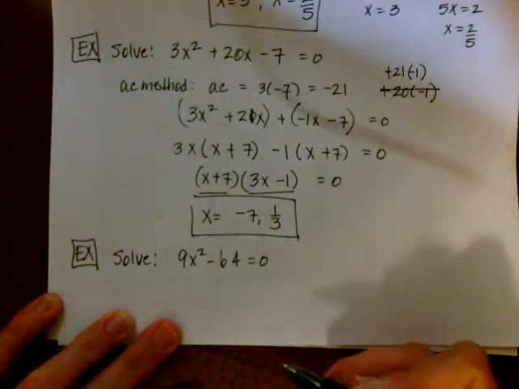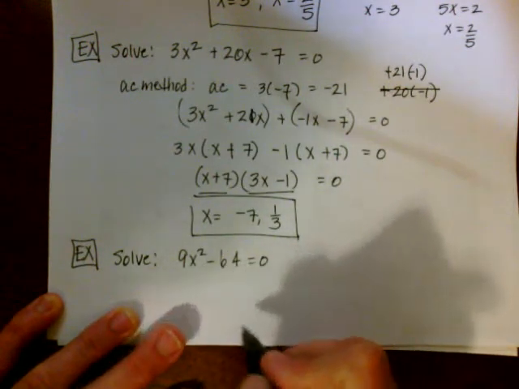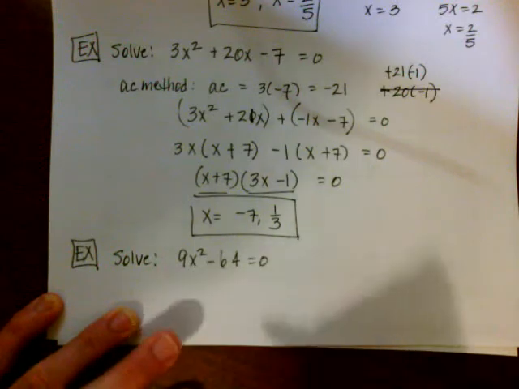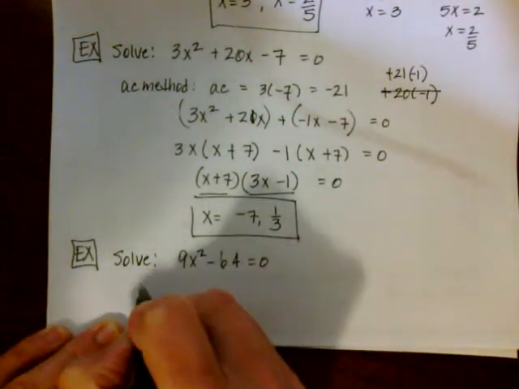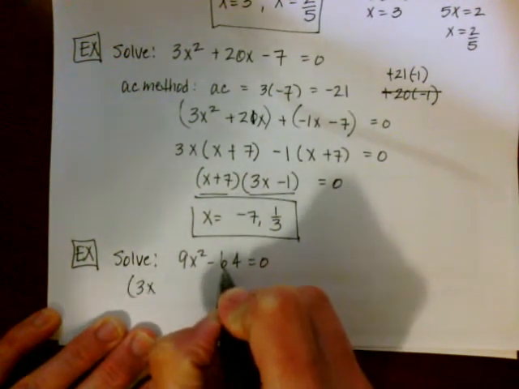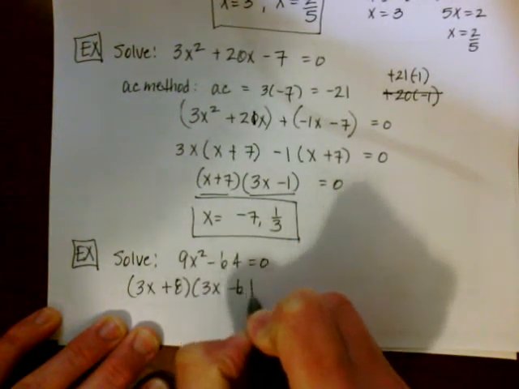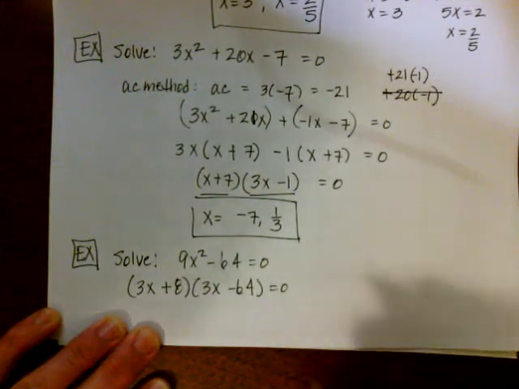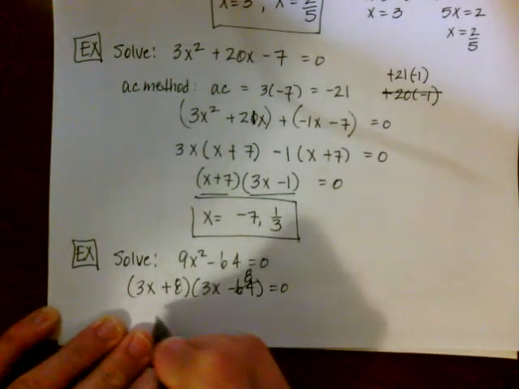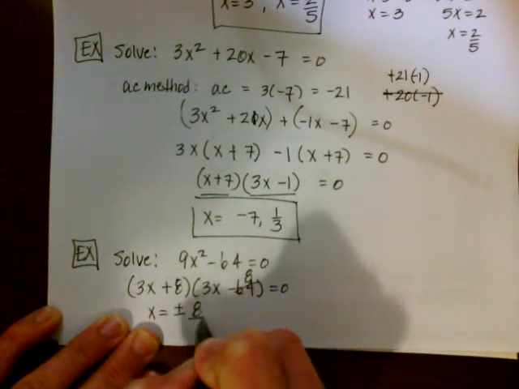So I could factor it, but I'm going to show you both methods. I could factor, or I could take the 64 to the other side and divide both sides by 9. So let's start with factoring. 9x squared is a perfect square, and it's 3x, and 64 is a perfect square, it's 8. So I'm going to have (3x + 8)(3x - 8) is equal to 0. My goodness, my brain's not working today. If I solve both baby equations, I get x is equal to plus or minus 8/3.